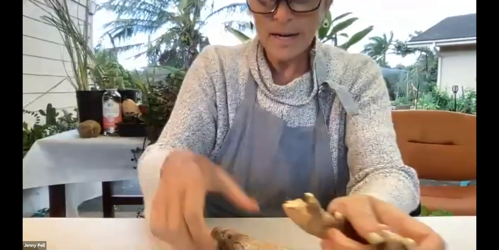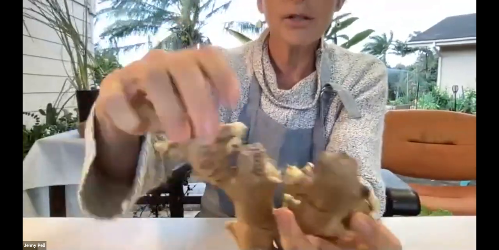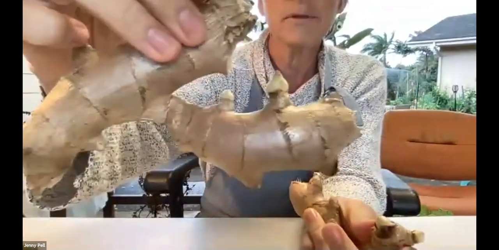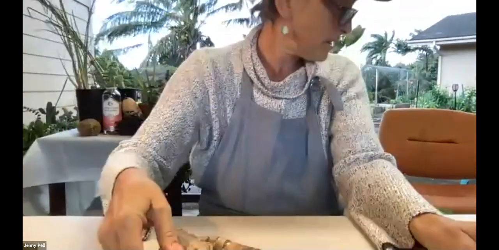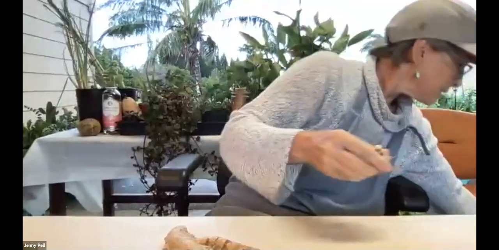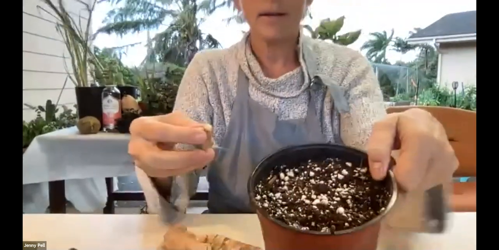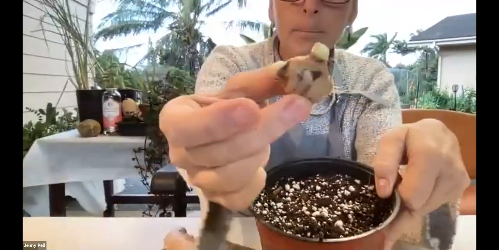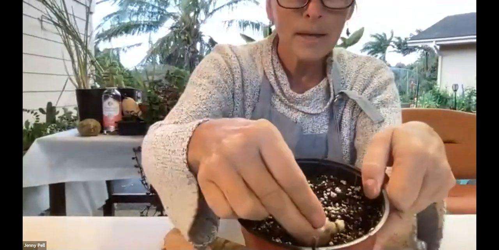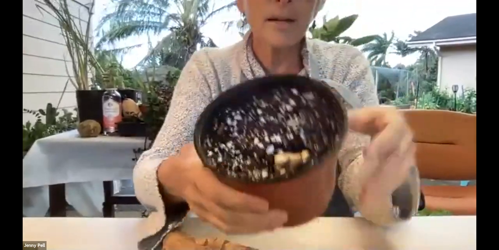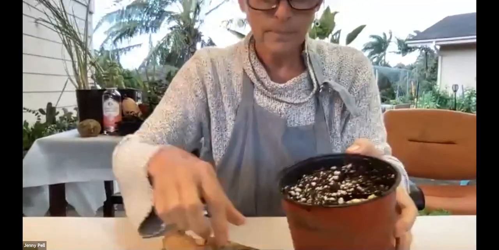So from this one that I bought at the store, I can just break off a whole bunch of these different nubs and just stick them in a pot, right? So here we go. I've got my pot, and I'm just going to put it in with the little buds facing up, okay? Can you guys see that, just sticking it in there?